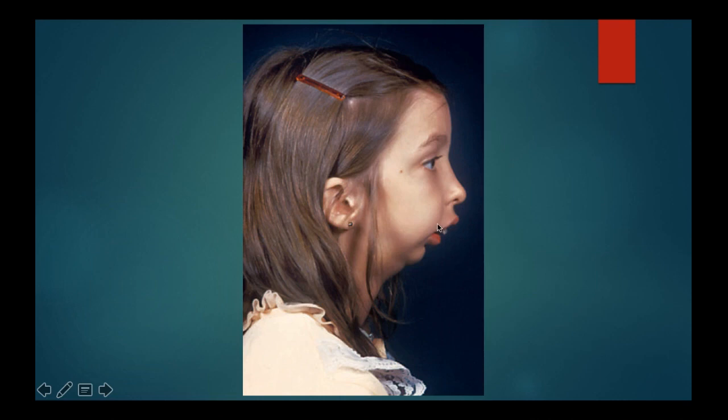Now see, this is a case. This case has a very small mandible. Even if I wait for 18 years for the growth cessation to occur and then do a surgery for this patient, I cannot lengthen the mandible too much. Why? Because what we do in surgery is we cut the mandible sagittally.